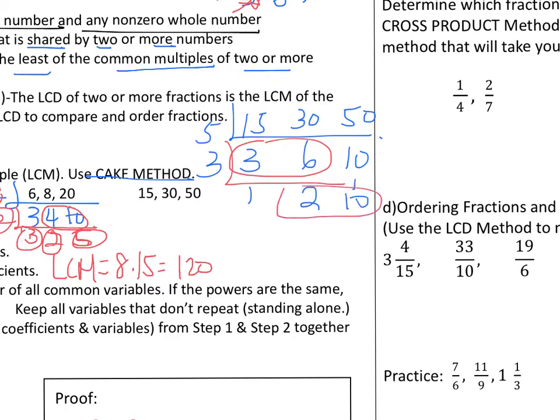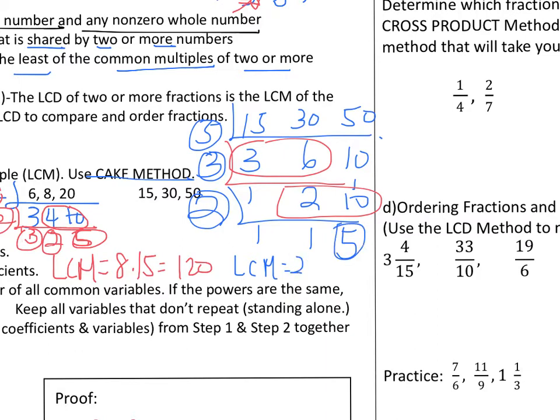Then we do the same thing here, and take out 2, 1, 1, 5. The LCM will be 5 times 3 times 2 times 5. So 25 times 6, 150 is our LCM.